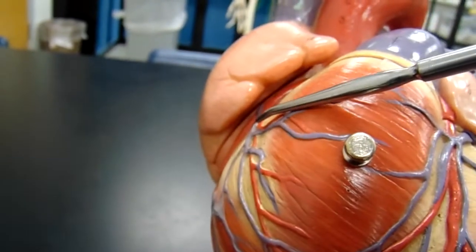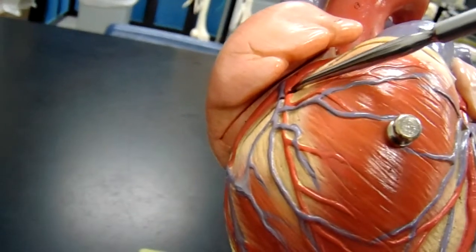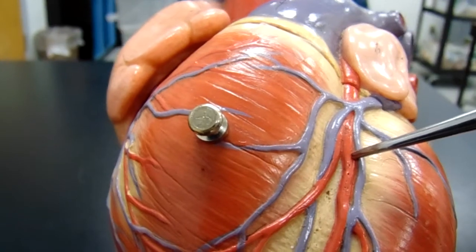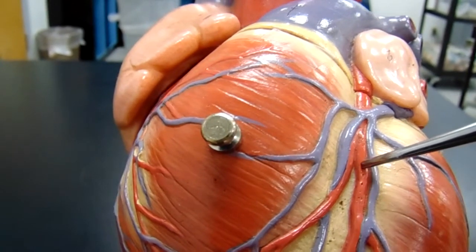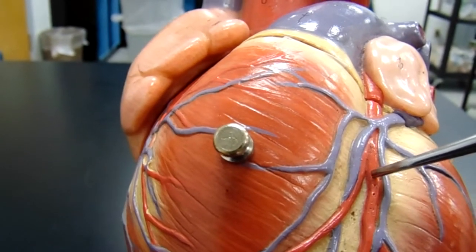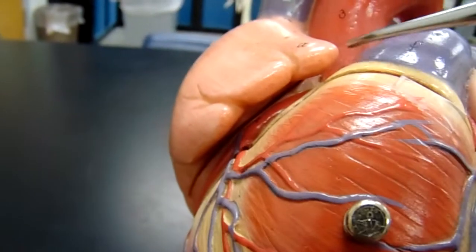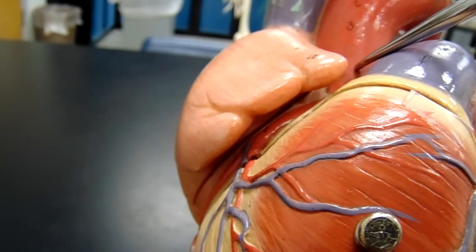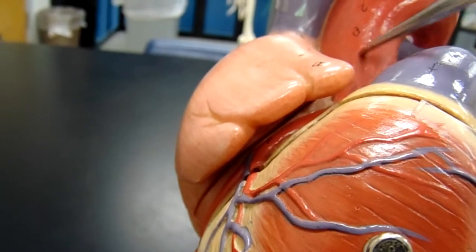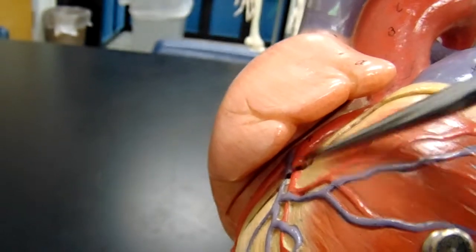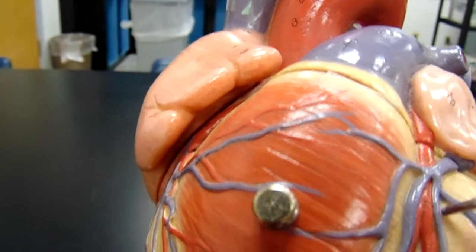They supply right coronary artery and left coronary artery. They supply the heart with oxygenated blood, which has just come from the lungs. Okay, coronary circulation means we're getting oxygenated blood from the ascending aorta here, and it goes into the coronary right and left coronary arteries.